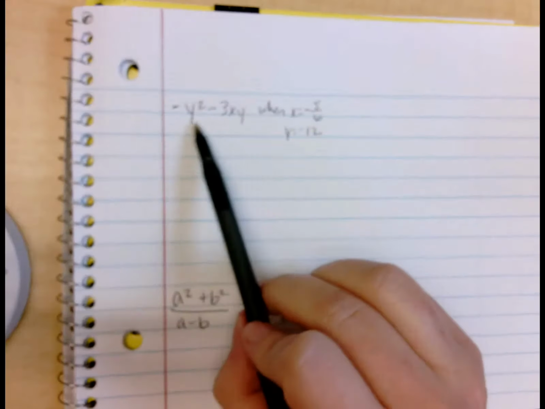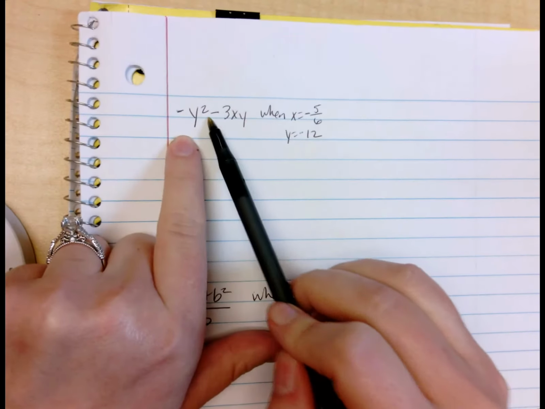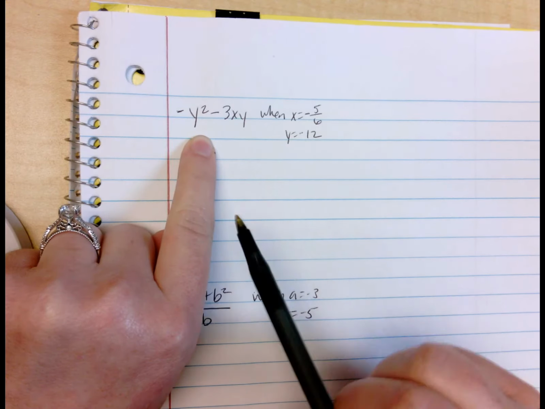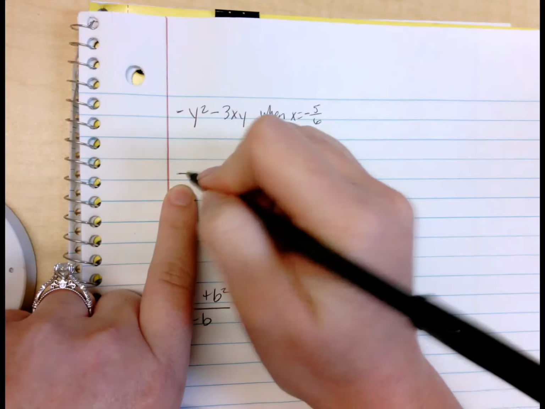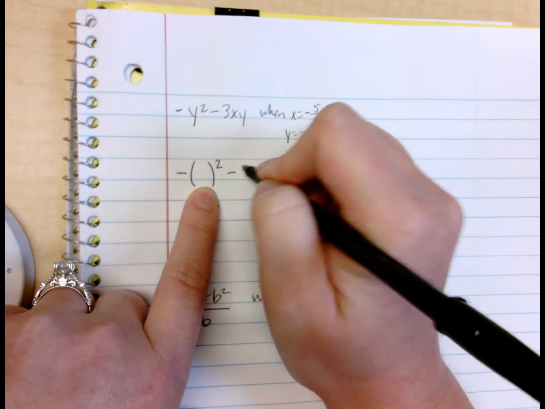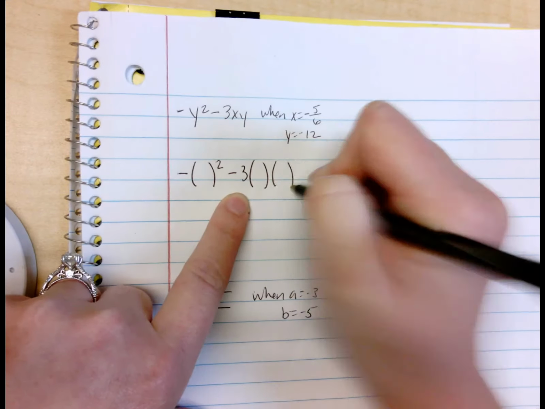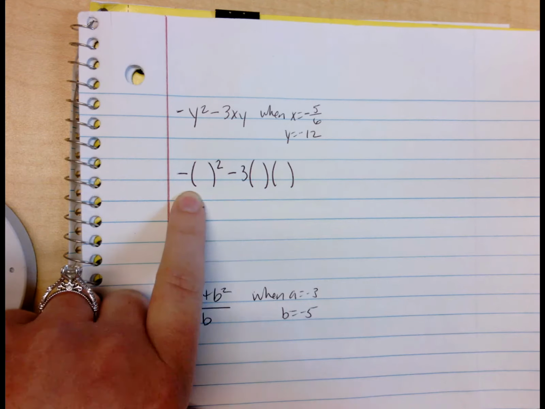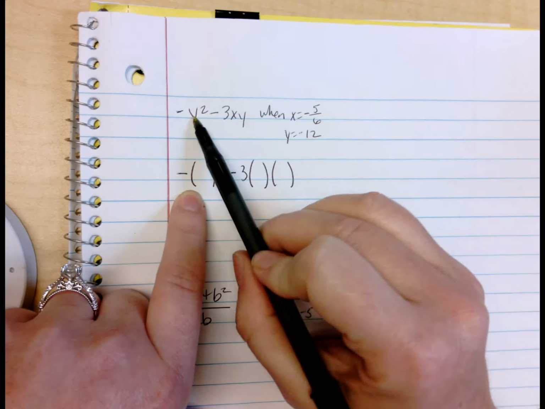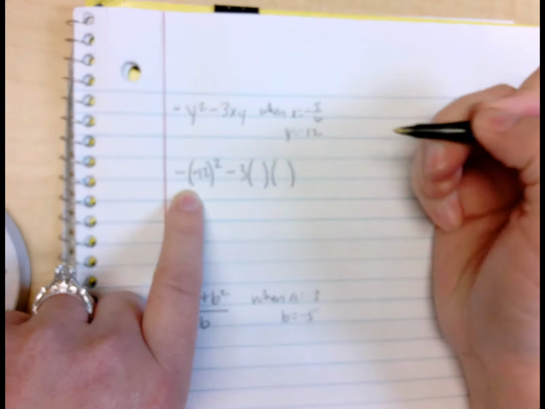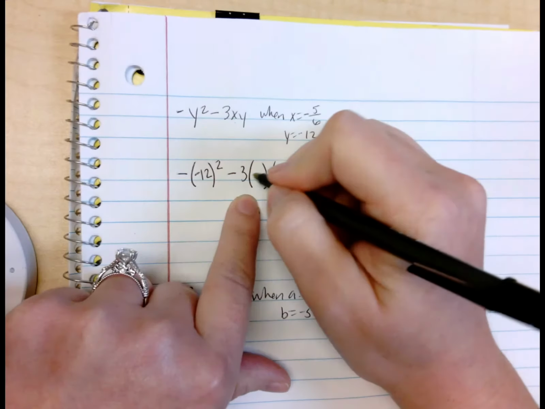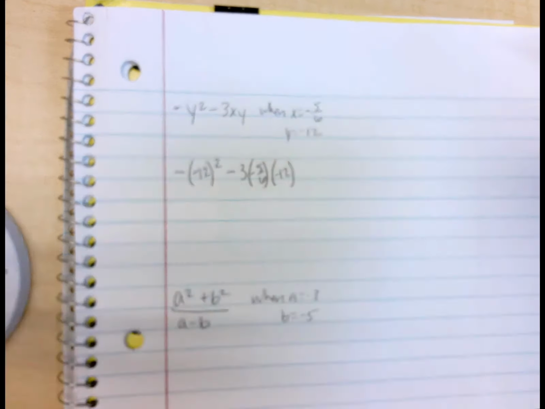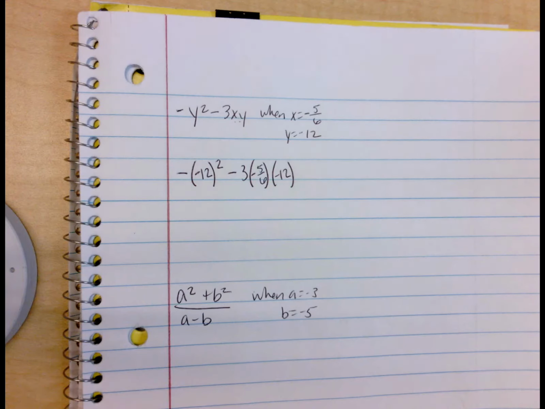So first, evaluate negative y squared minus 3xy. X is negative 5/6, y is negative 12. So first thing I'm going to do is go through, and everywhere that I see a variable, I am going to replace it with parentheses. Once I've done that, I can change out the values. So y is negative 12. So here I have a y, I'm going to put in that negative 12. X is negative 5/6, so here it is negative 5/6. And then y again is negative 12. Okay?